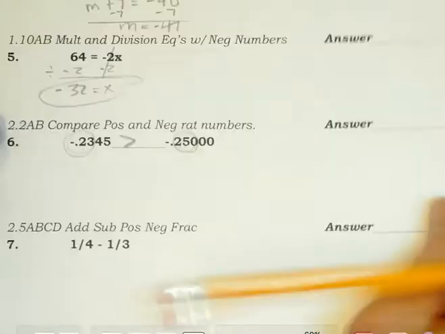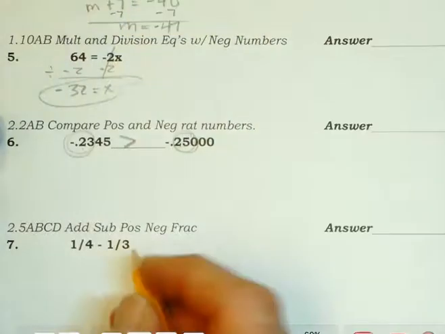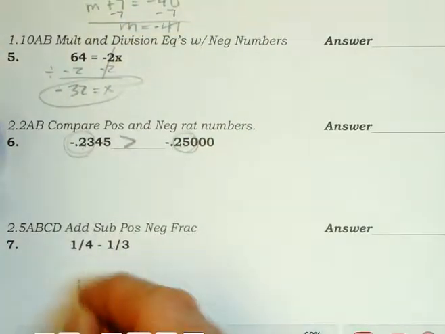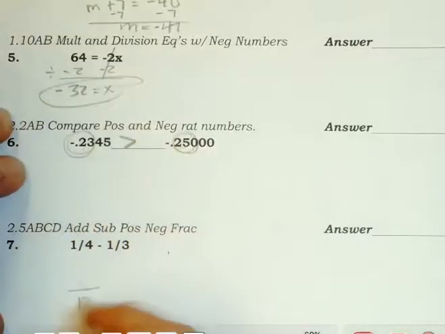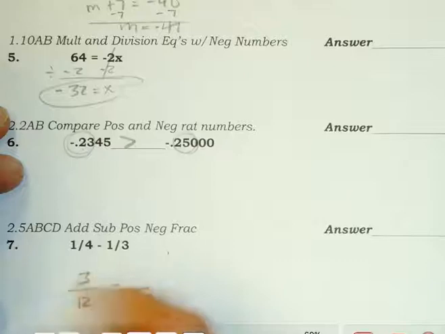This one here, subtracting negative fractions. Well, you got to find yourself a common denominator. So it looks like we're going to rename these both as 12. So I'll do that quickly. These will be 12s. And it's going to be subtracting. So let's see. If I multiply this times 3, I'll get 12. So the top number is 3 12ths. And if I multiply this times 4, I'll get 12, so that top number is 4.